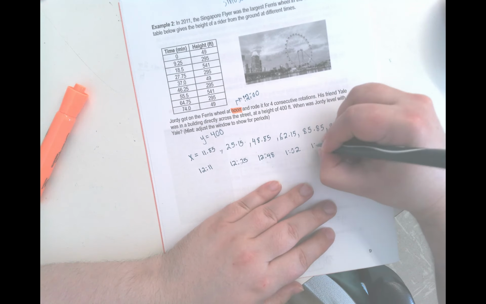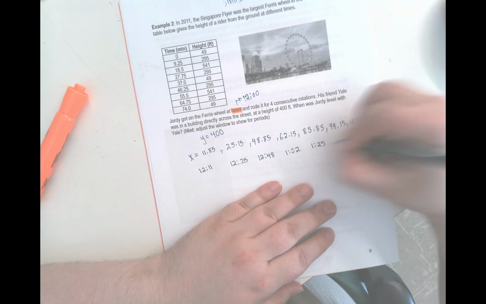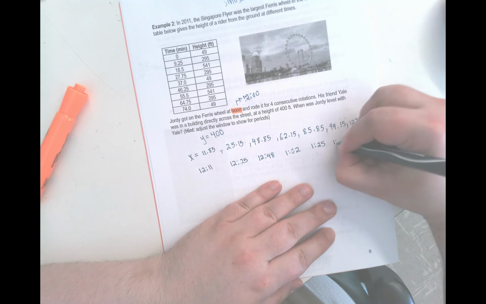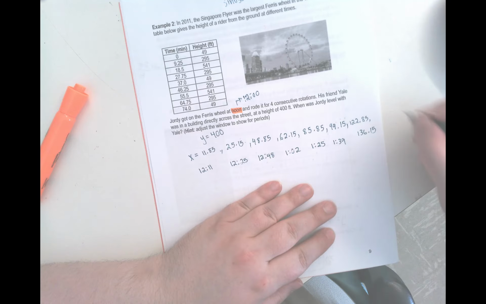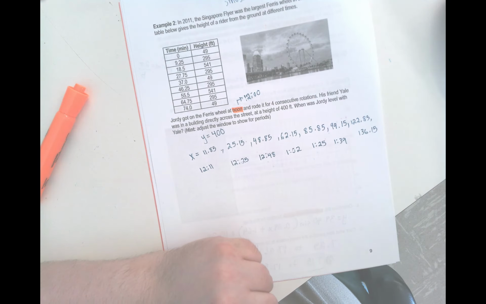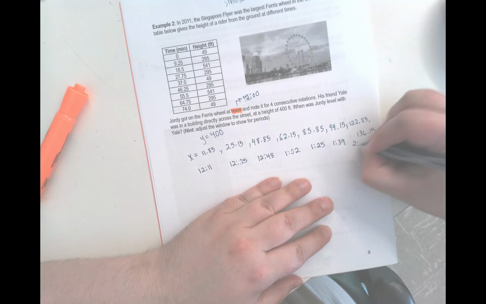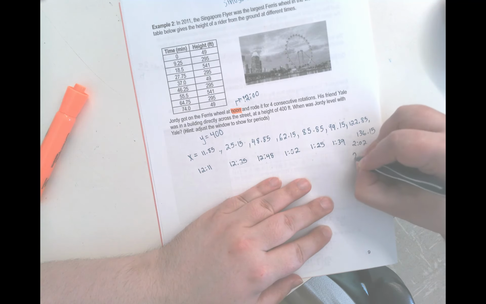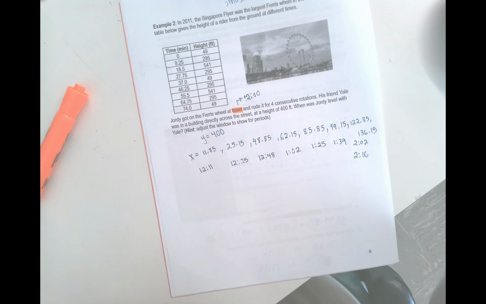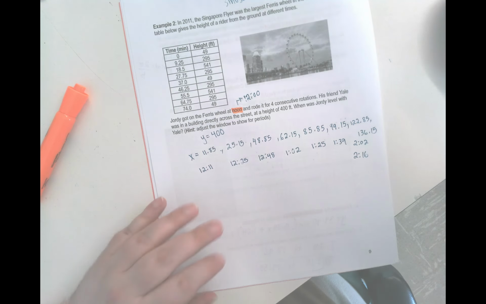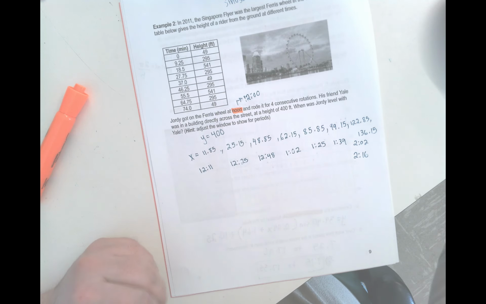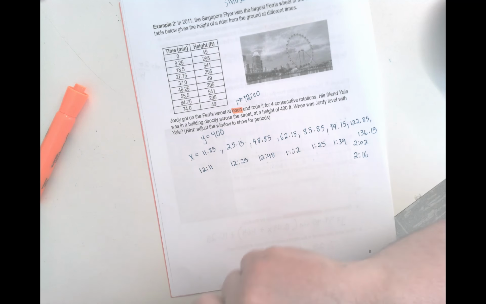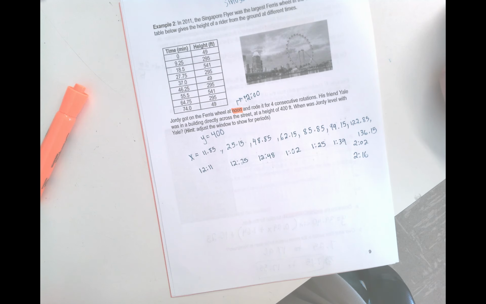85 minutes is 1:25. 99 minutes is 1:39. 122, again, we've gone up another hour, so that's 2:02. And 136 is 2:16. So again, we're not just looking for the x values, we are also looking for what the x values are in this context.